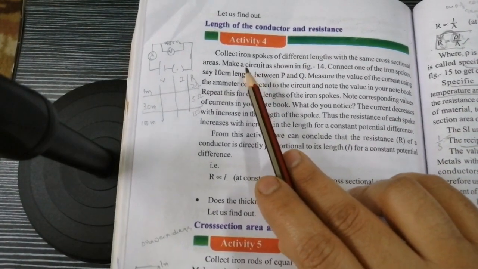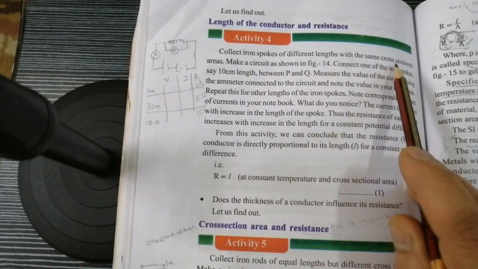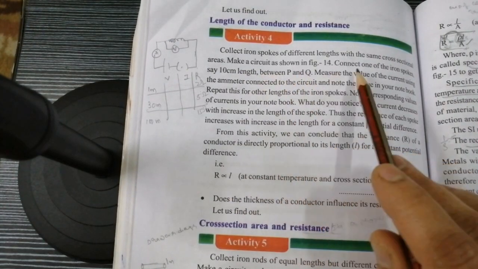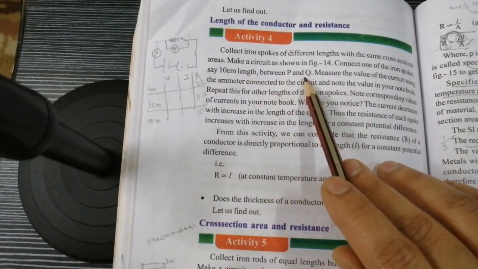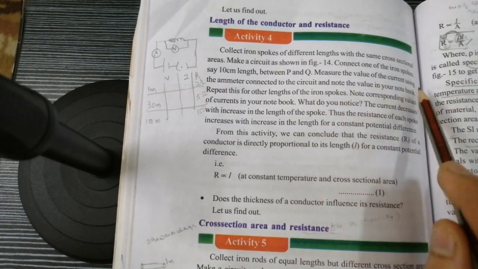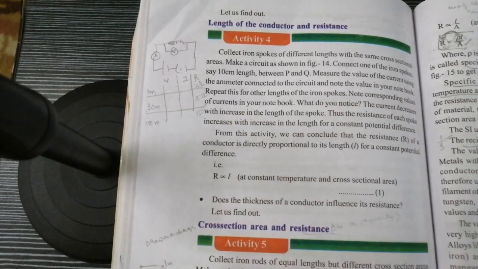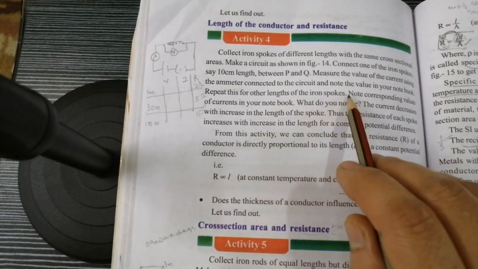Let's understand. Collect some iron spokes of different lengths with the same cross-sectional area. Make a circuit. Connect one of the iron spokes, at 10 centimeter length, between P and Q. Measure the value of the current using the ammeter connected in the circuit and note the value in your notebook. Repeat this for other lengths of the iron spoke.